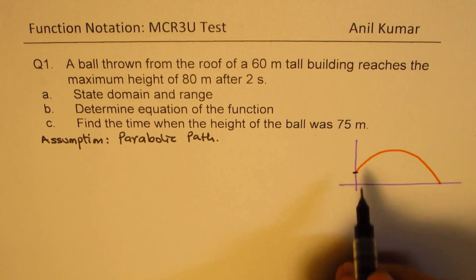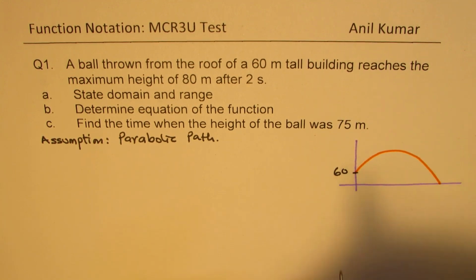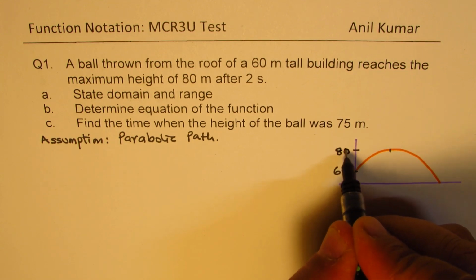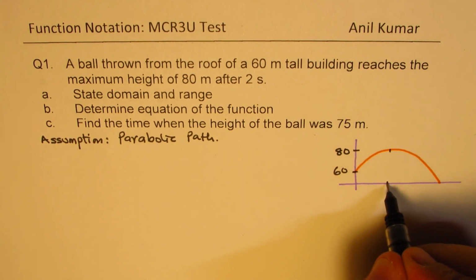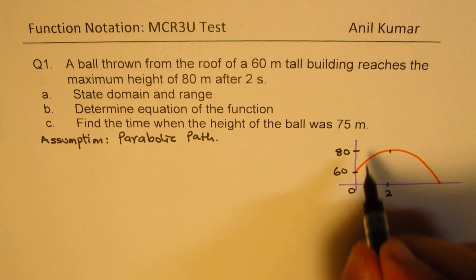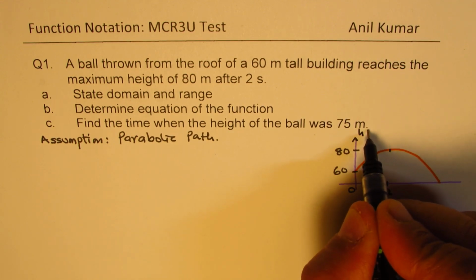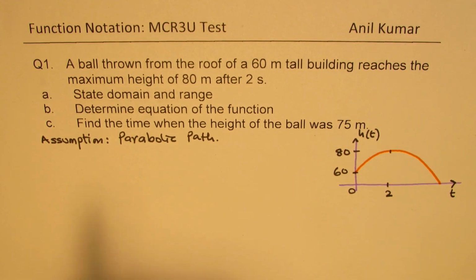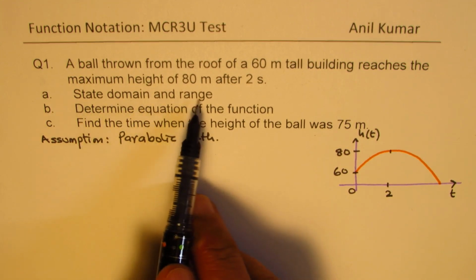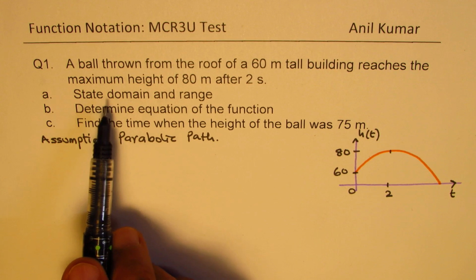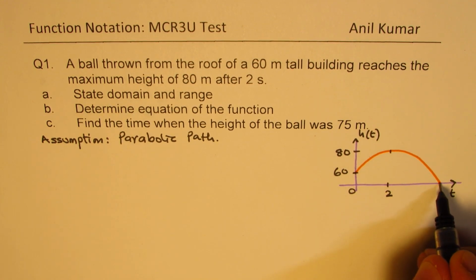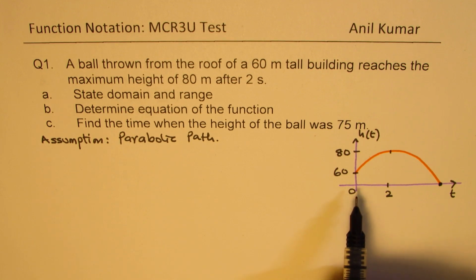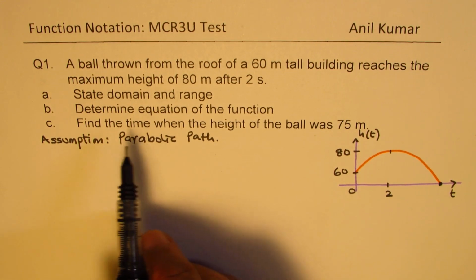It is thrown from the height of 60 meters. It reaches a maximum of 80 meters after 2 seconds. So let this be h, and this is time on this axis. We need to state domain and range. To state the domain, we should now find when the ball will land. So the domain is from 0 to that time, correct?